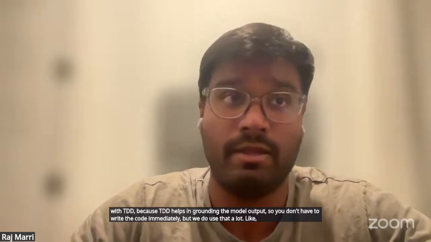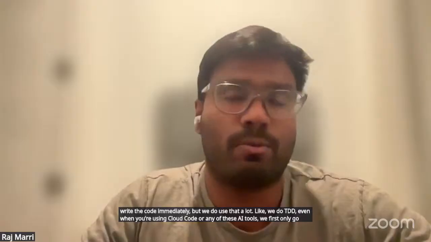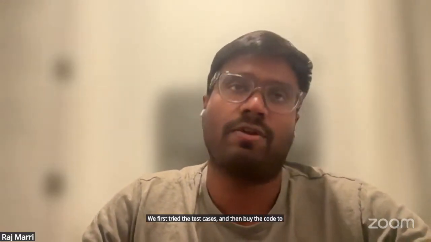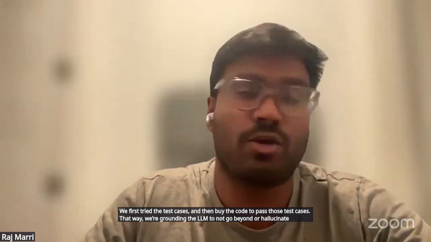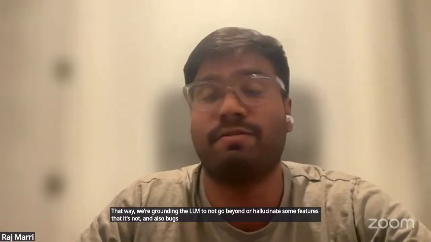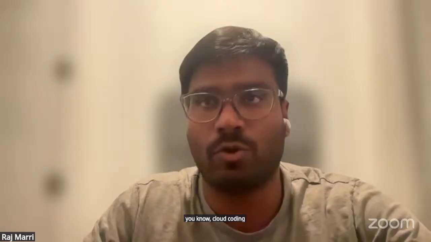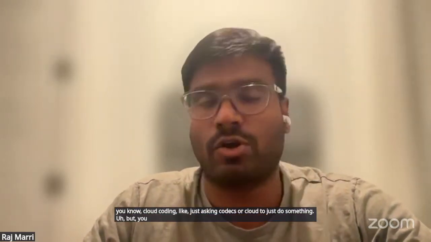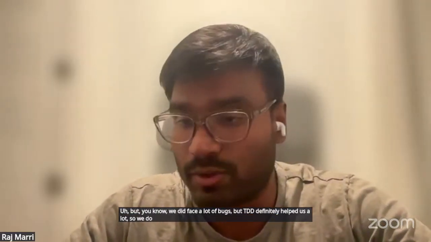We do TDD even when you're using Claude Code or any of these AI tools. We first go with the TDD approach: we write the test cases and then write the code to pass those test cases. That way, we're grounding the LLM to not go beyond and hallucinate some features. Previously we just asked Codex or Claude to do something, but we did face a lot of bugs, and TDD definitely helped us a lot. So we do that as well.